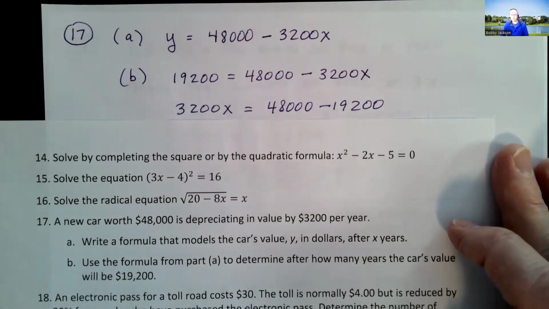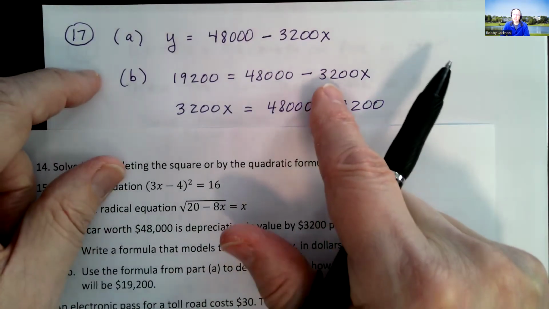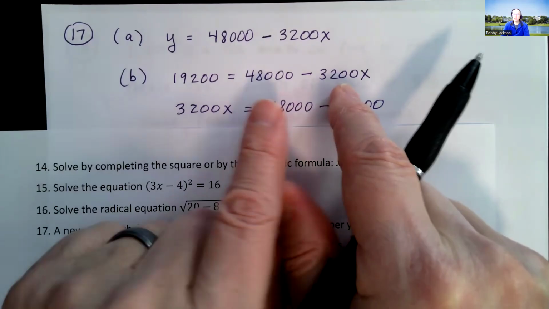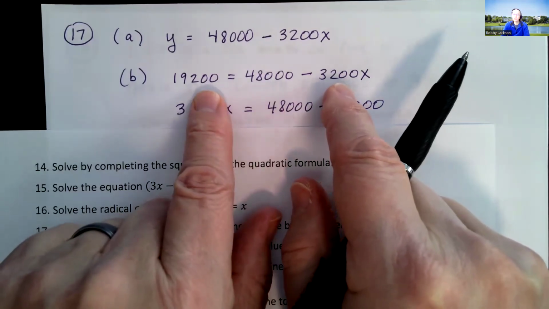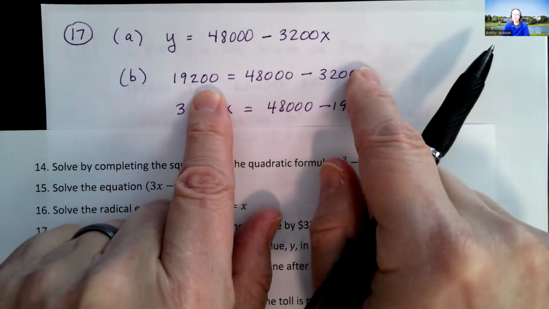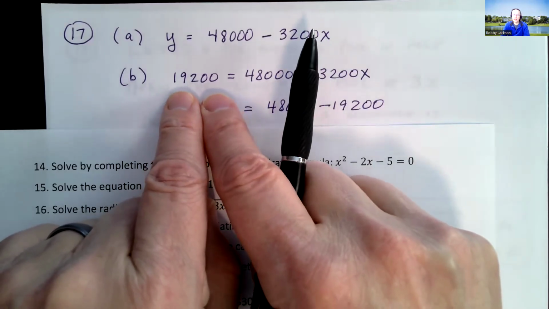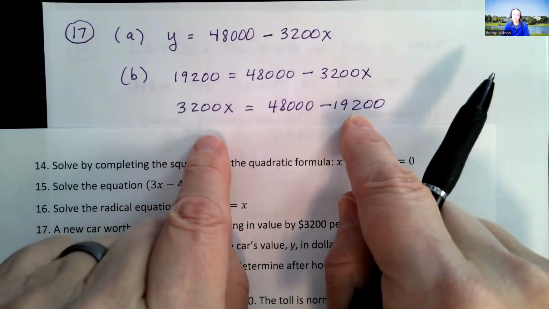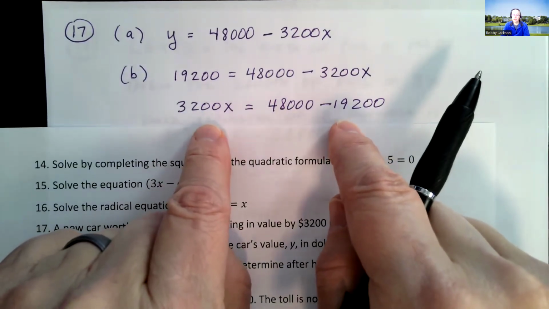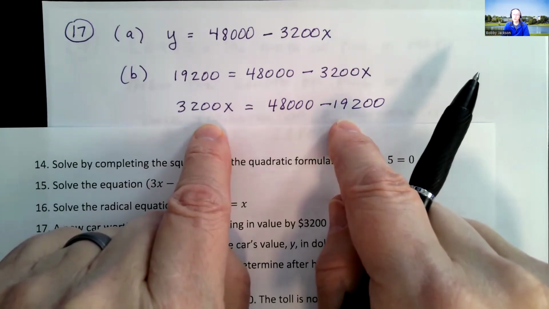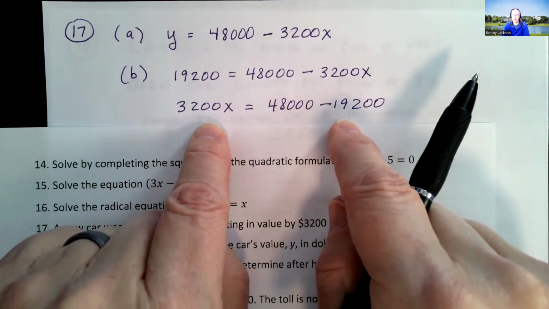Solving for X, notice I can add 3,200X to both sides of this equation, right? Which will get rid of that, and I'd have 3,200X over here. At the same time, I'm going to subtract 19,200 from both sides. So this is the equivalent equation we get after doing that.